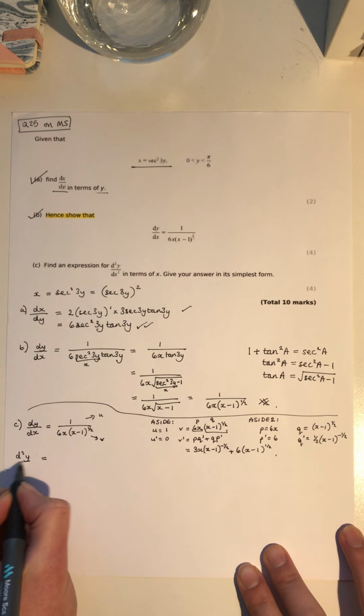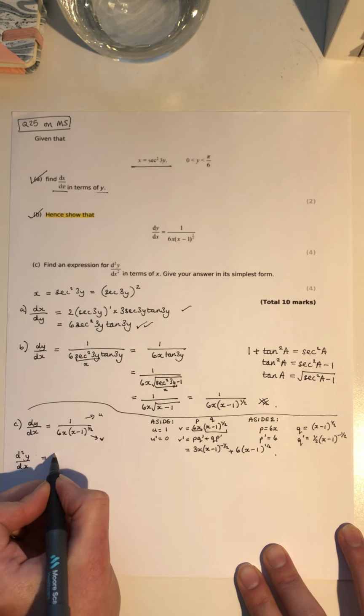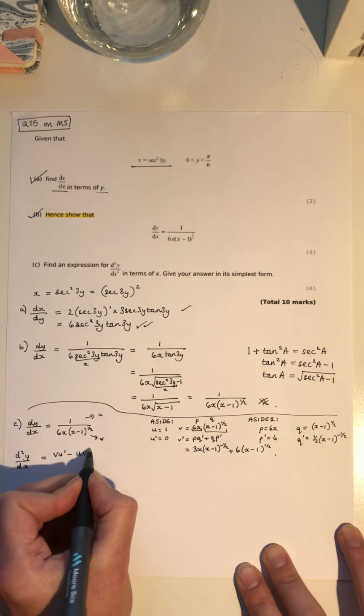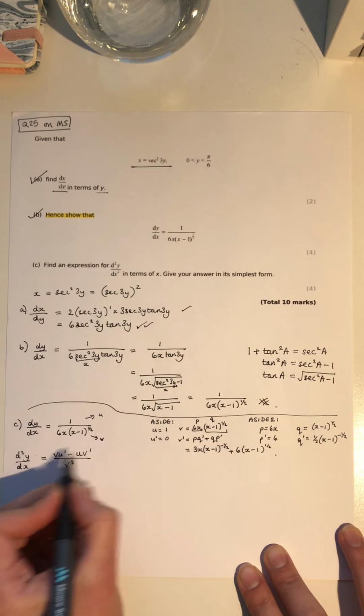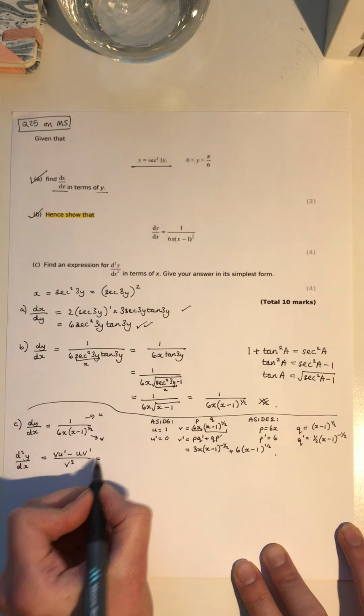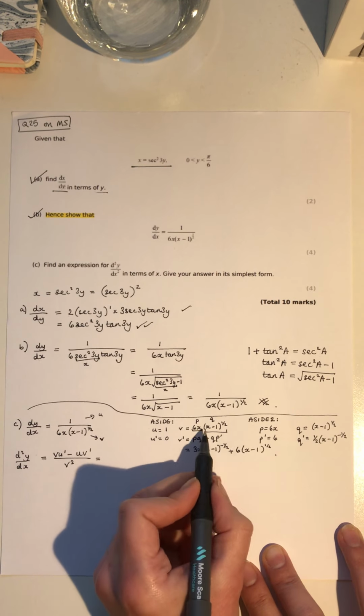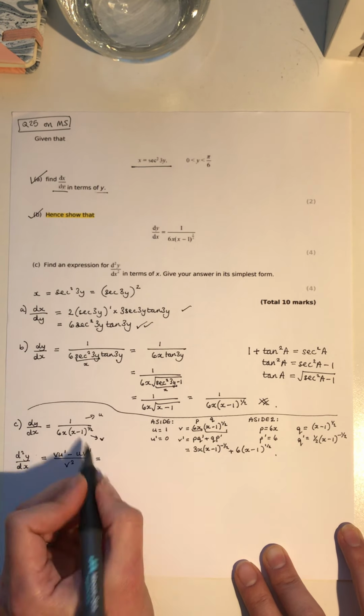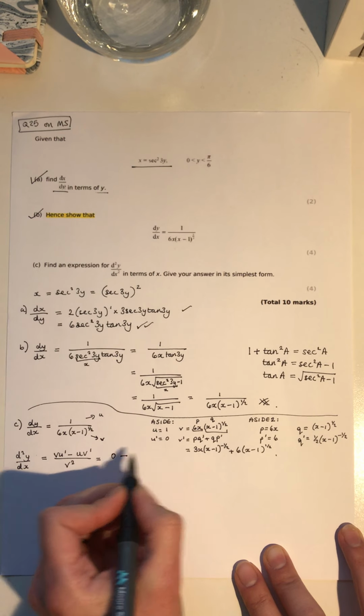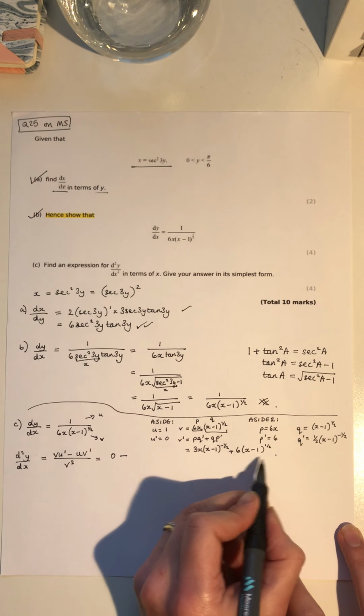the second derivative using the quotient rule, vu dashed minus uv dashed over v squared, always starting with the v here. So we've got all of this v multiplied by 0, so that's just 0, take u times by all of this.